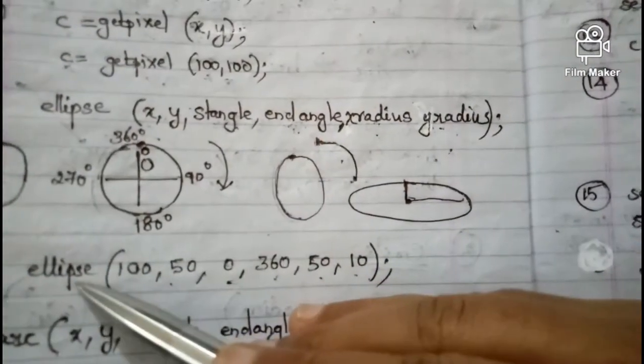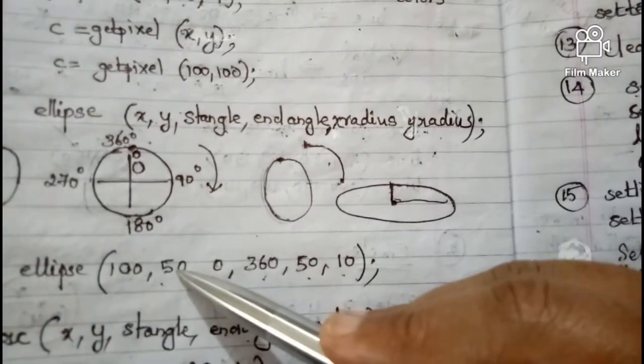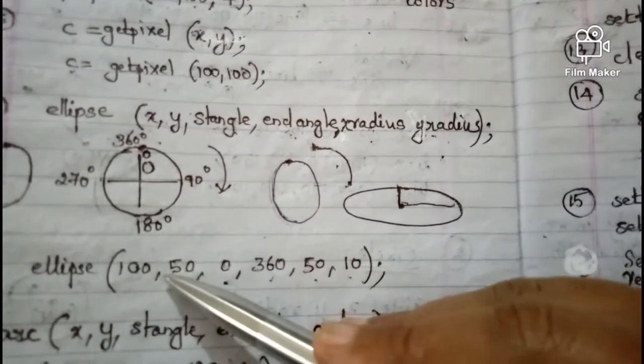Let us move on to an example. Ellipse 150 means the ellipse is centered at this point.